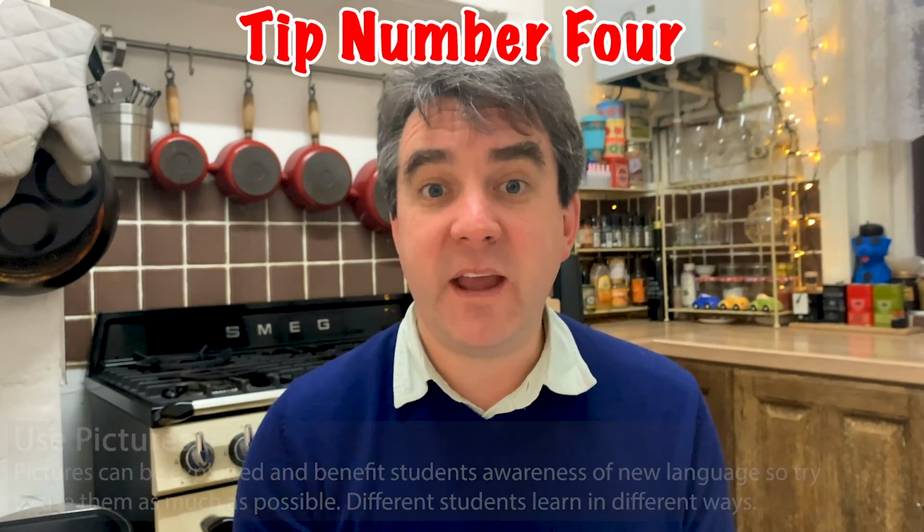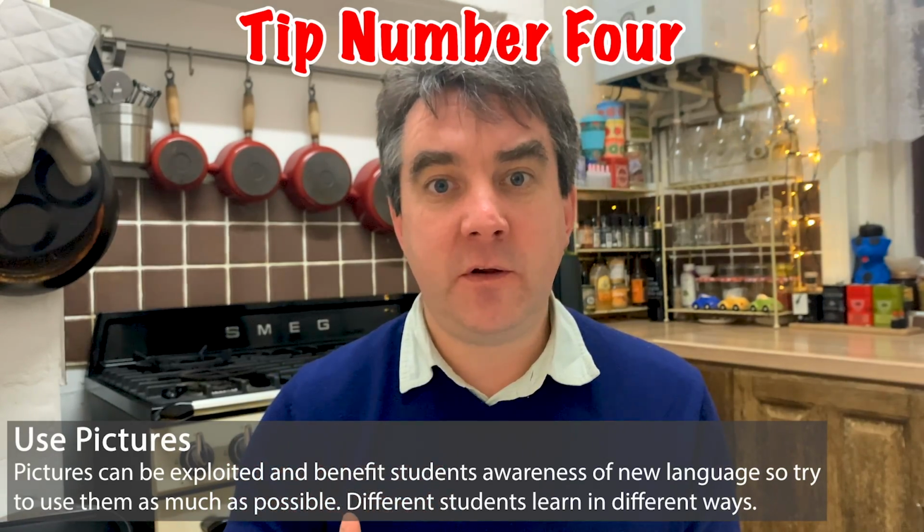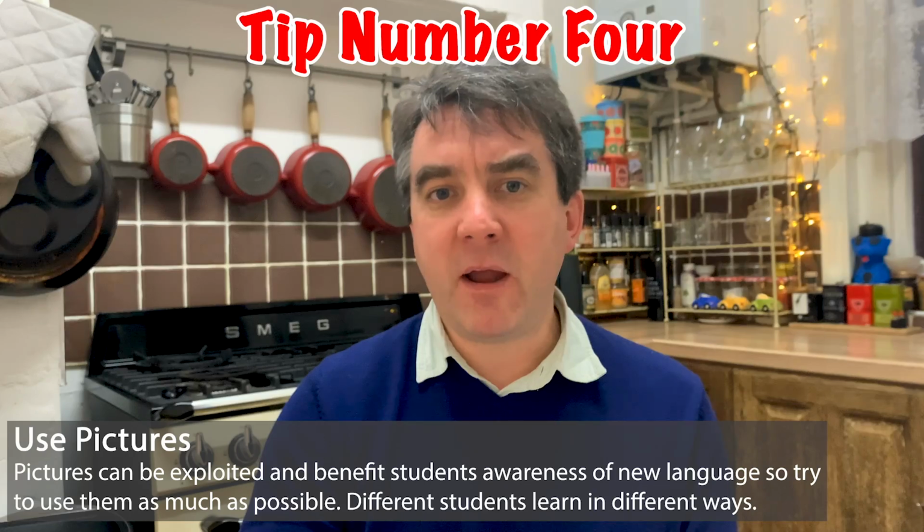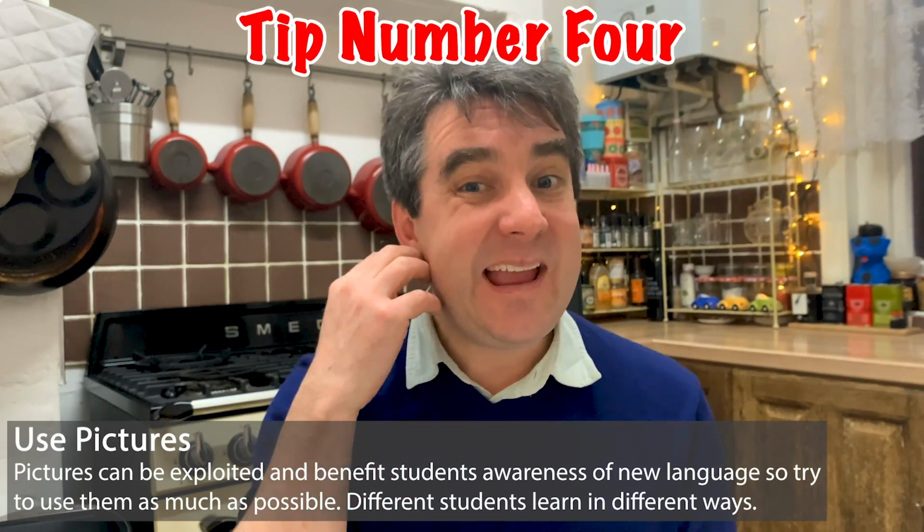Tip number 4, use pictures. Many students learn new vocabulary in a variety of ways. Some students might learn vocabulary by listening.